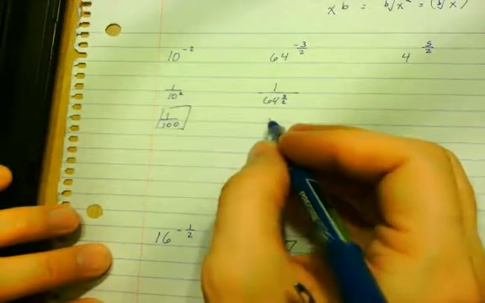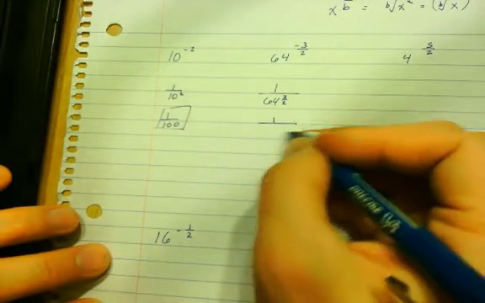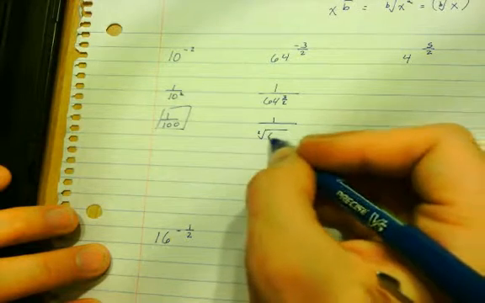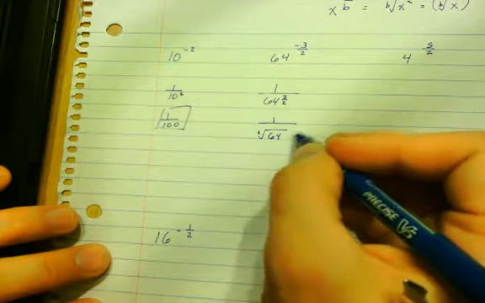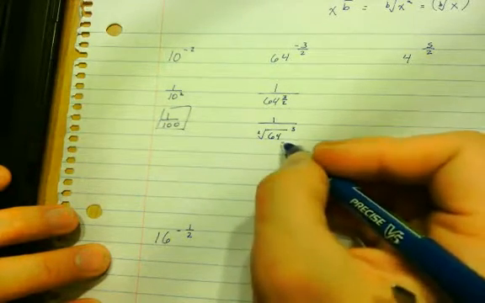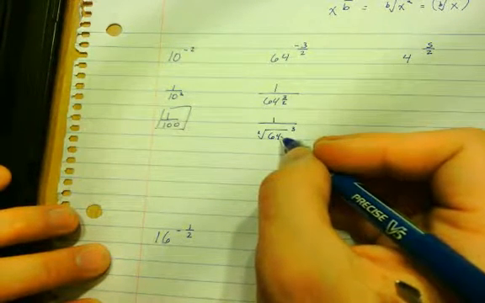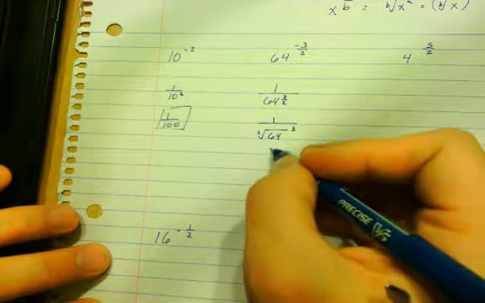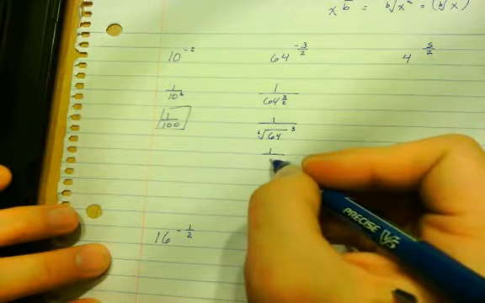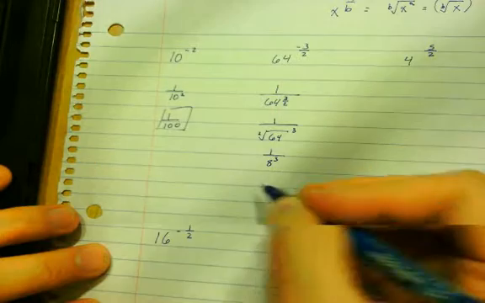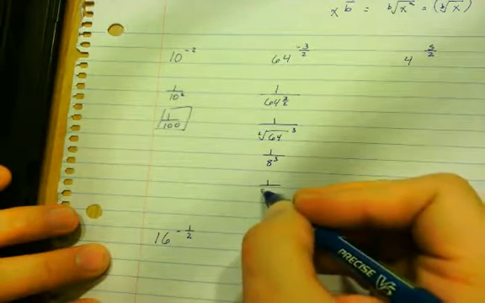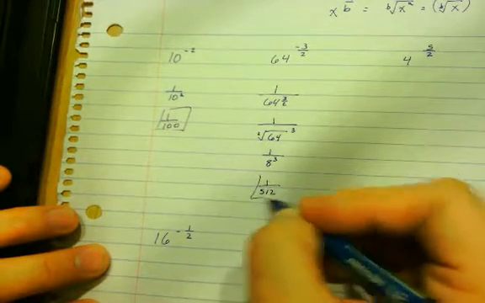So when I rewrite this problem, 1 over the square root of 64 cubed. And why am I going to do the cubed last? Because do I know what 64 cubed is without a calculator? No way. But I know the square root of 64 is 8. And hopefully it doesn't take too much math for me to figure out that 8 cubed is 512.